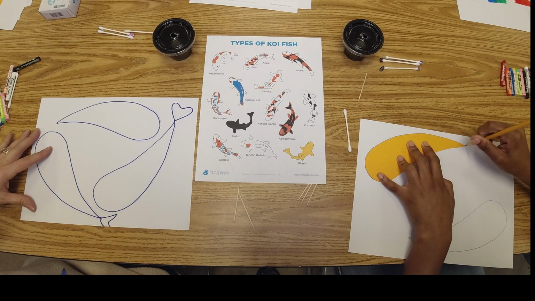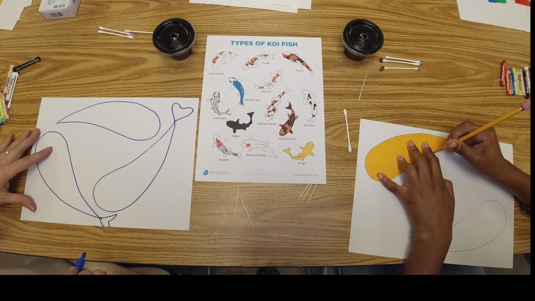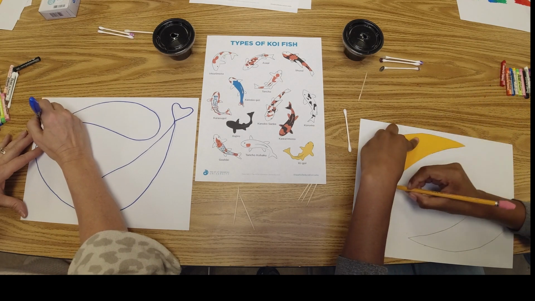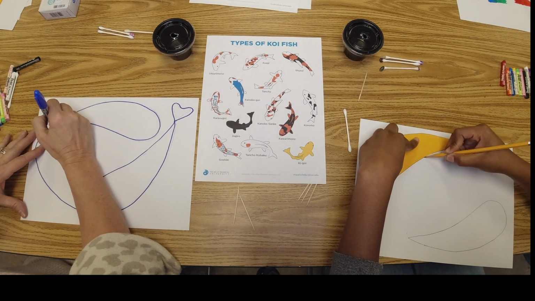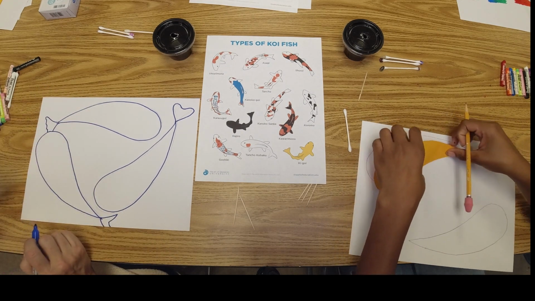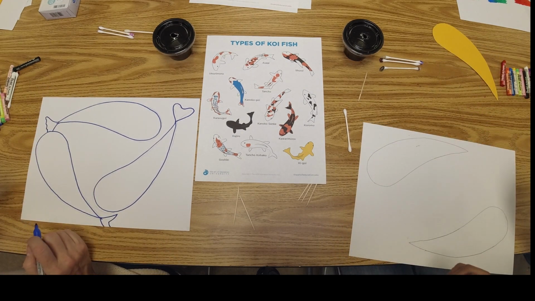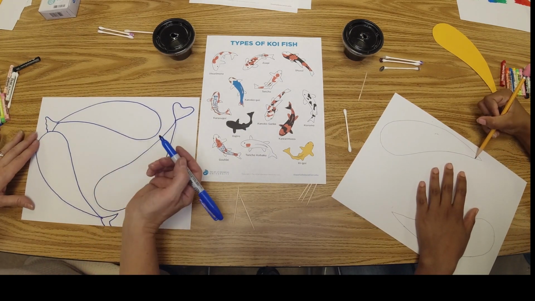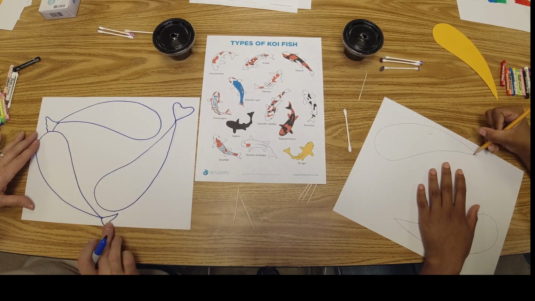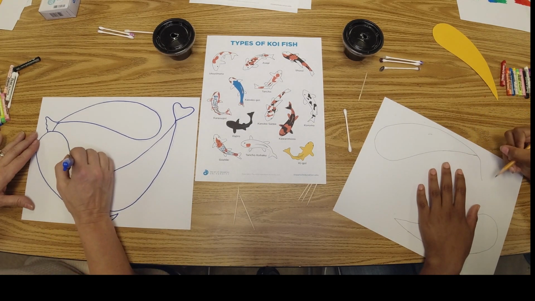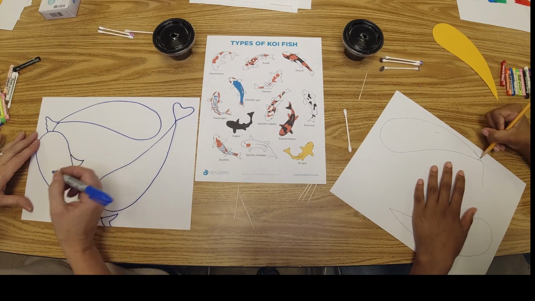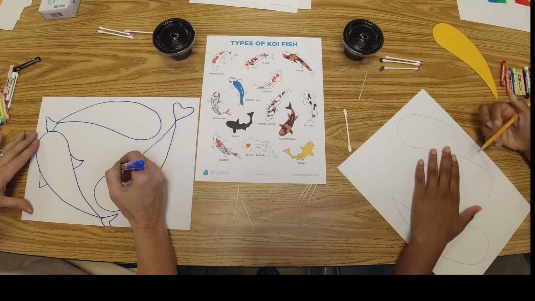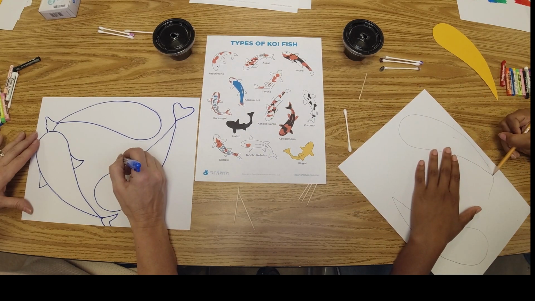Mine's going to run off of my page right there. And then there's another style if you want to make the little rippled one. This one's going to look like it's going behind this fish, so it's going to stop right there. After you've added your tails, you're going to go in and give yours some fins. Because this fin is pointed, I'm going to do a little pointy fin here to match. I'm going to do a little ripply one here.